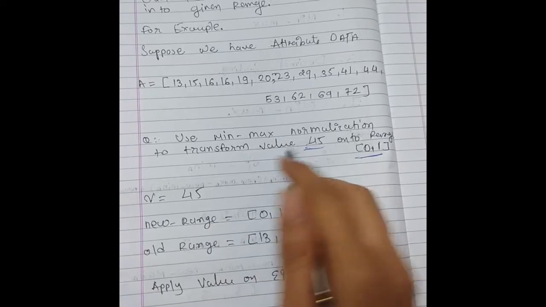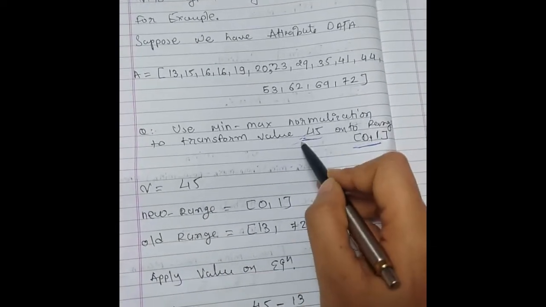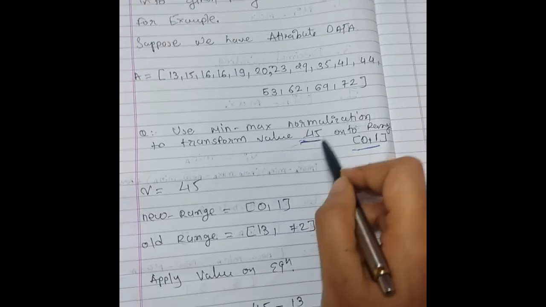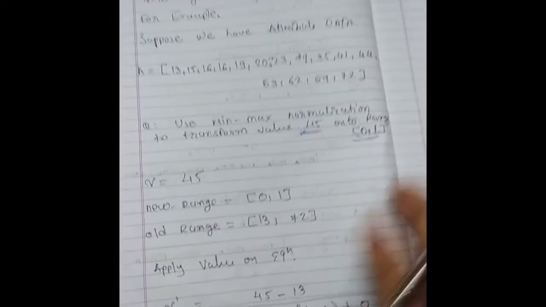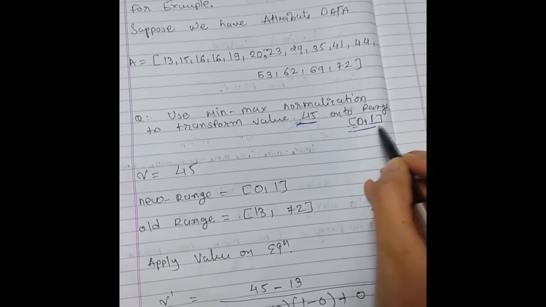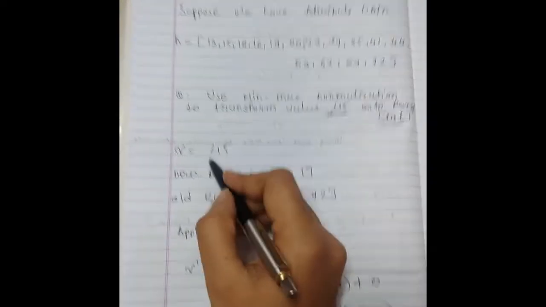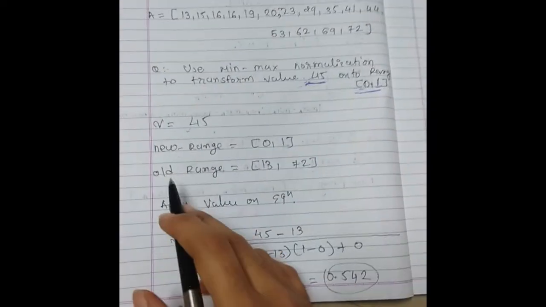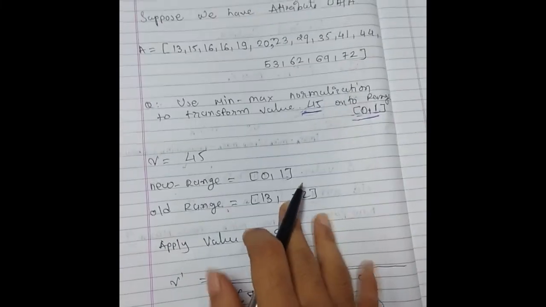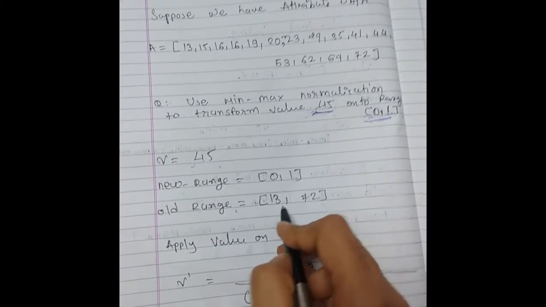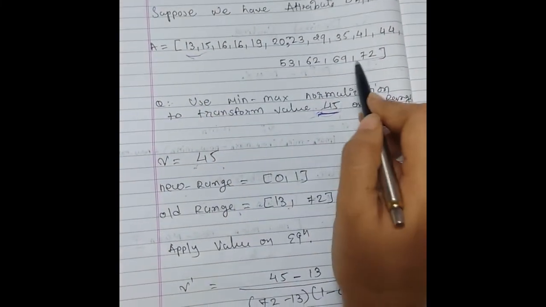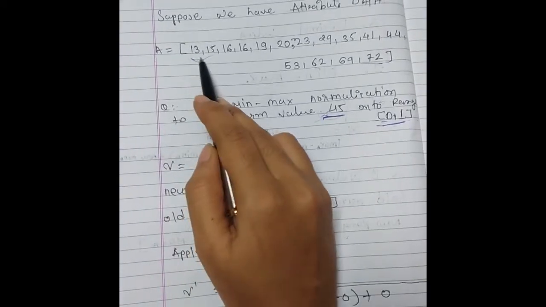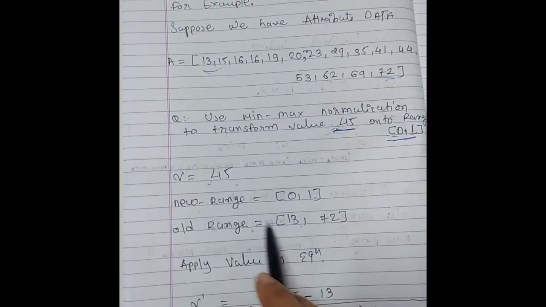Here we have our old value V, 45, which we have to normalize into the range 0, 1. So the new range is 0, 1. To create the old range, we select the minimum value as the first value and the maximum value as the last value. So our old range is 13, 72. Now we have all the data values.